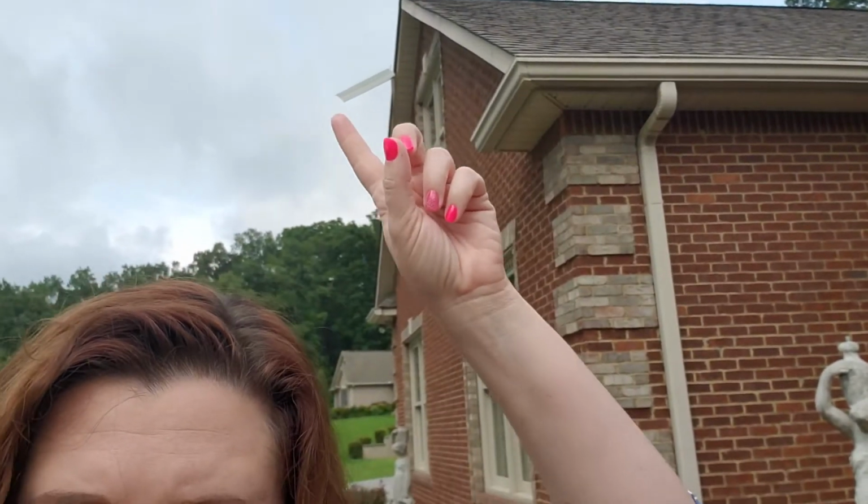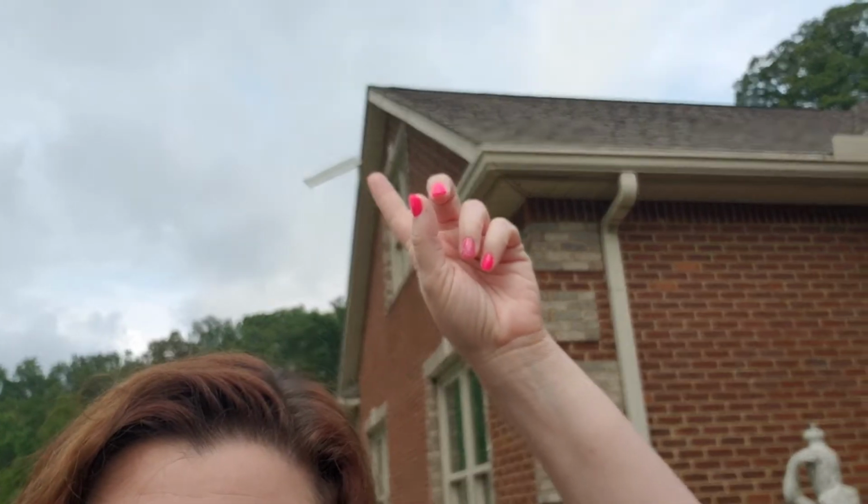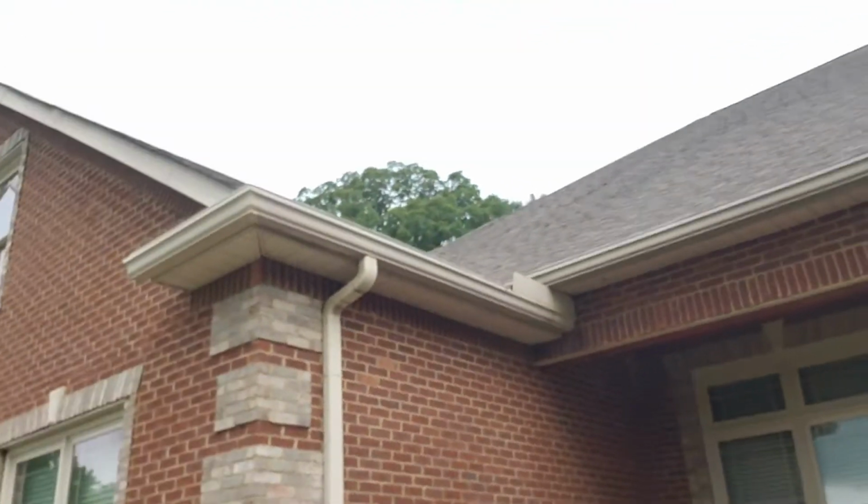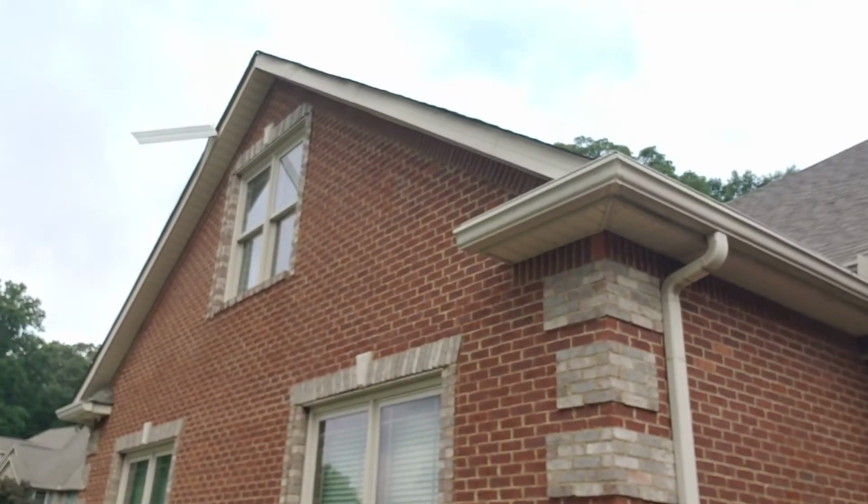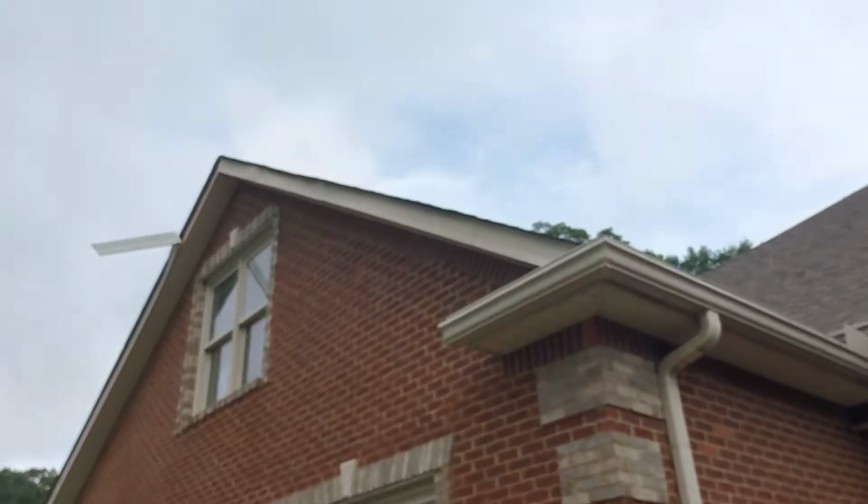So that piece right there is up on the eave, but it is flapping off the fascia. All right? This whole section that goes up right there, if I was face to face with it, even though it's way up there, way taller than I am, I could be face to face with it, and that is the fascia.